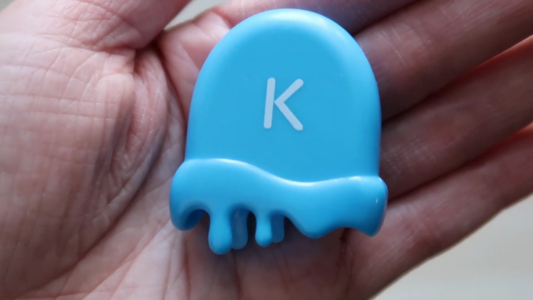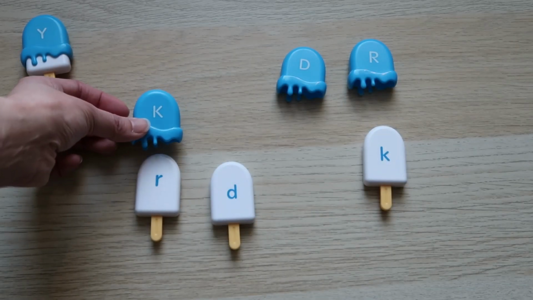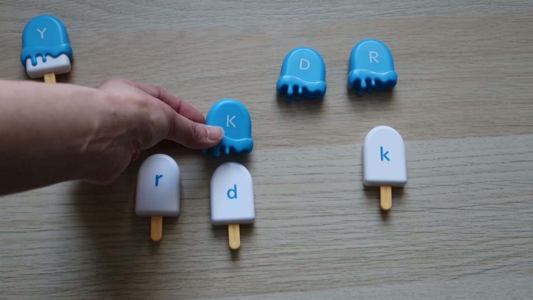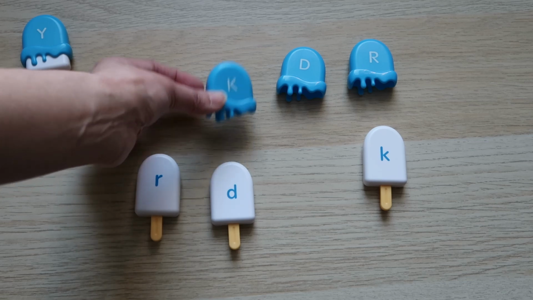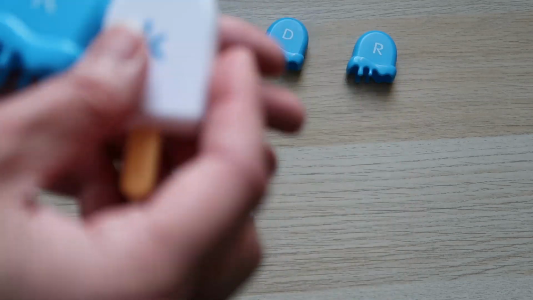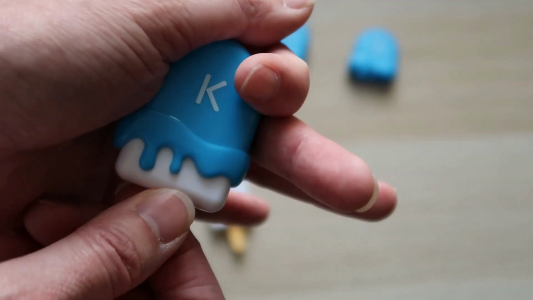Our next letter here is an uppercase K. Can you help me find the lowercase k? Let's start with this first letter on the left. Is this a K? No, that's a lowercase r. What about this letter? That's a D. What about this letter? Yes, this is lowercase k. Uppercase and lowercase k. Let's put them together. Perfect.